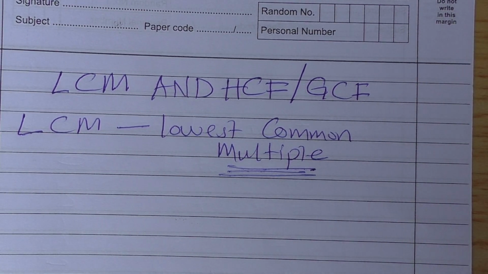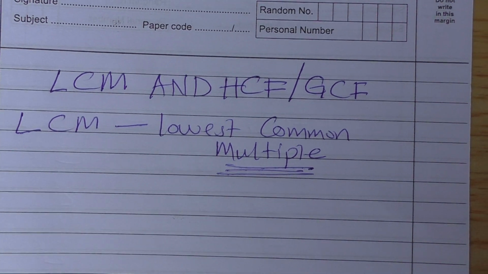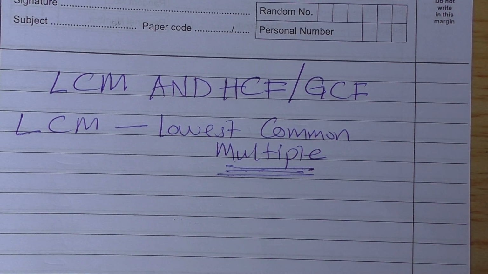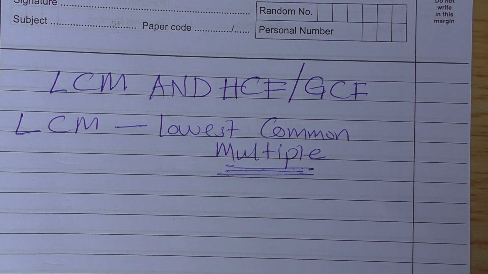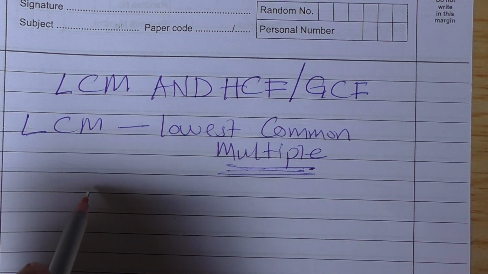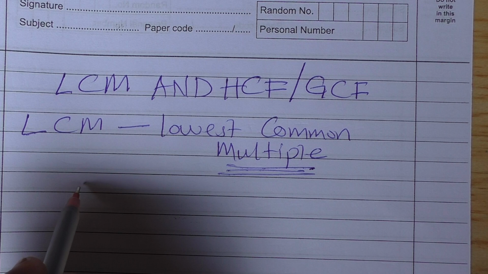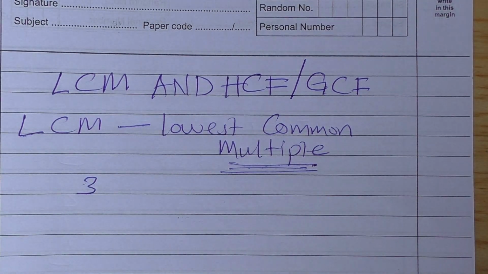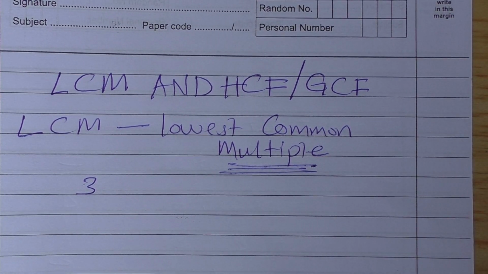What is a multiple? I can define a multiple as the result you get when you multiply a number by another number. For instance, let us look at multiples of 3.